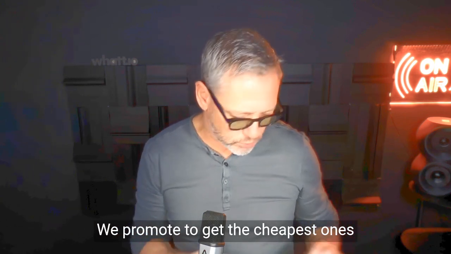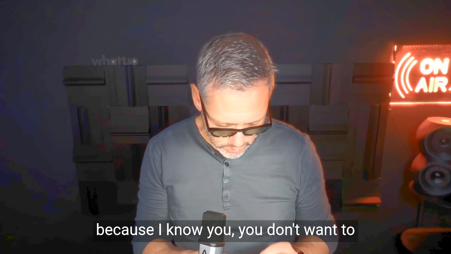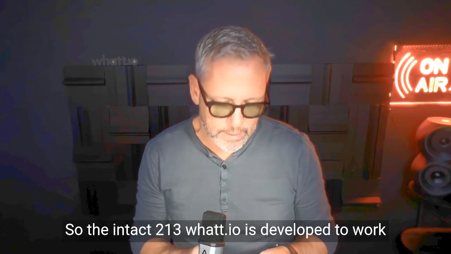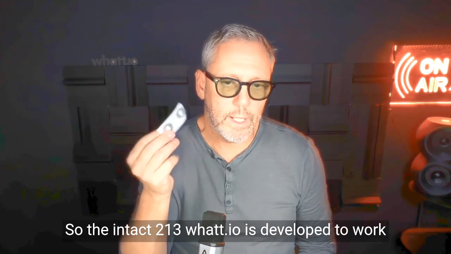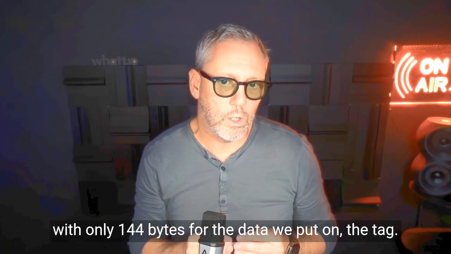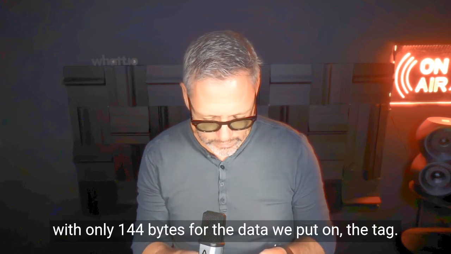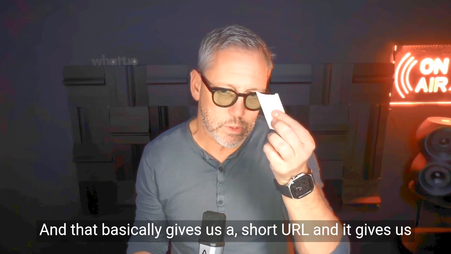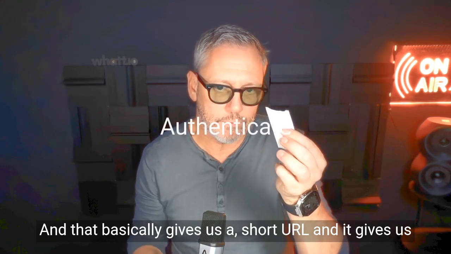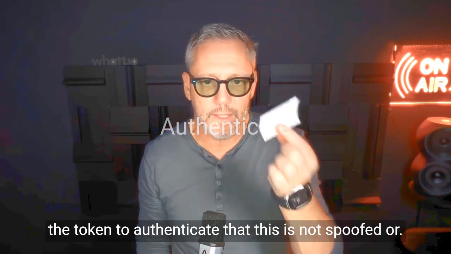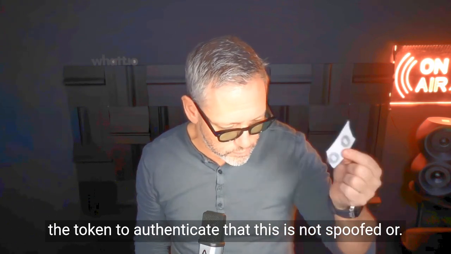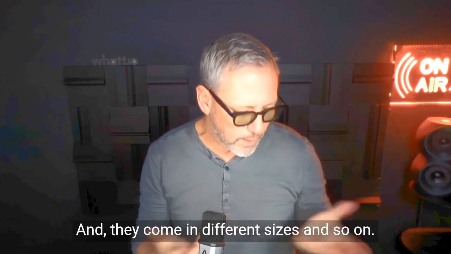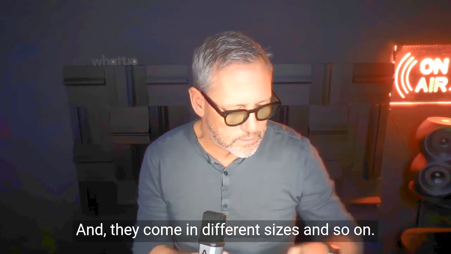We promote to get the cheapest ones because I know you don't want to add too much extra cost on your products. So the NTAG 213, What.io is developed to work with only 144 bytes for the data we put on the tag. And that basically gives us a short URL, and it gives us the token to authenticate that this is not spoofed or counterfeited in any way. And they come in different sizes and so on.